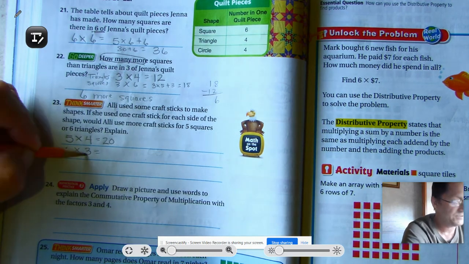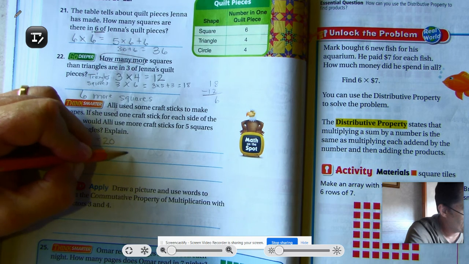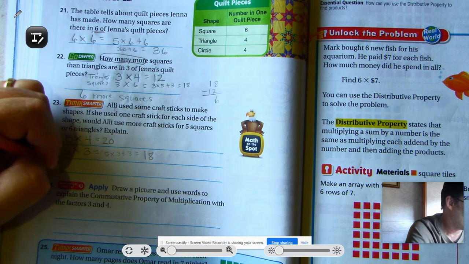And 6 times 3 is the same as 5 times 3 plus 3. So 18. She would use more for the squares.